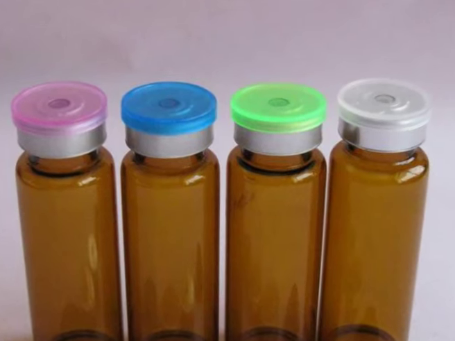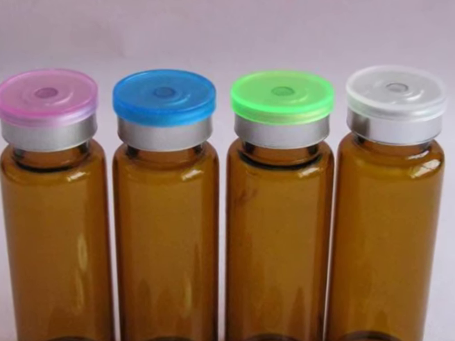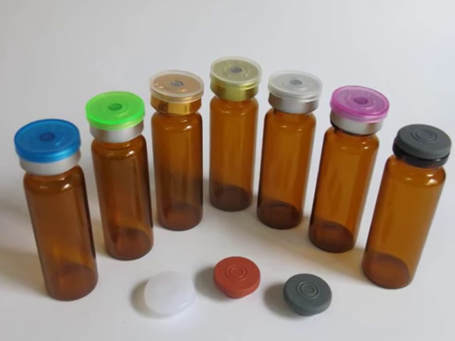Single caps may have a permanent center hole or a center that is torn away at the time of use to expose the rubber closure. Double aluminum caps usually have an inner cap with a permanent center hole, which in use is exposed when the entire outer cap is torn off.